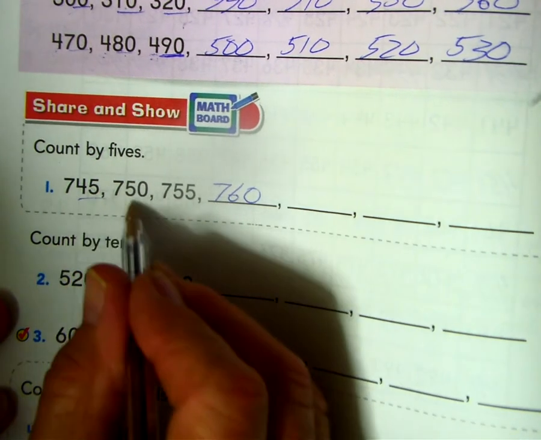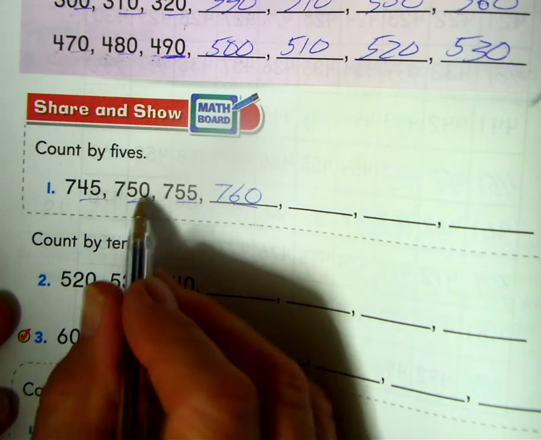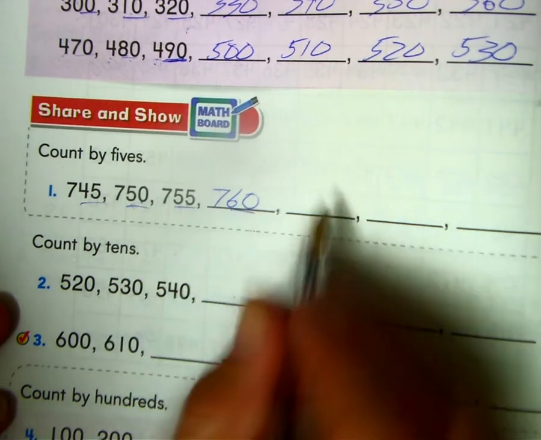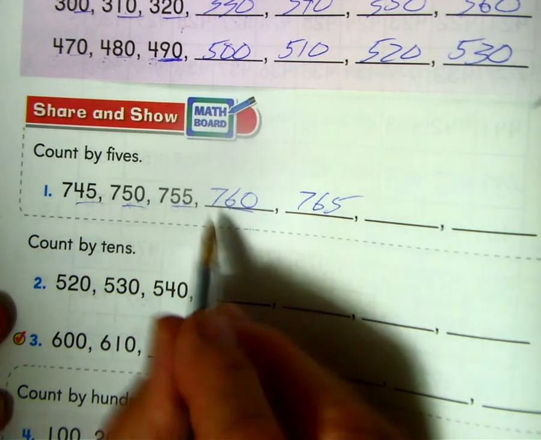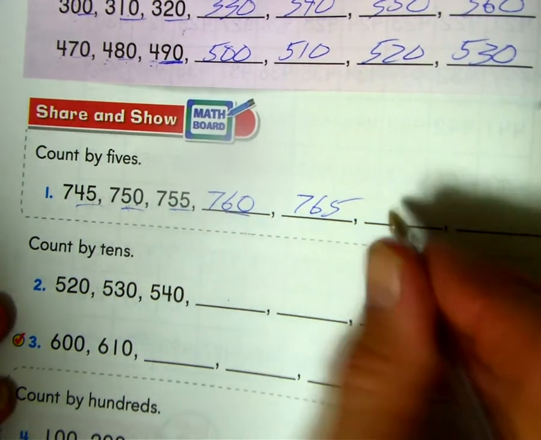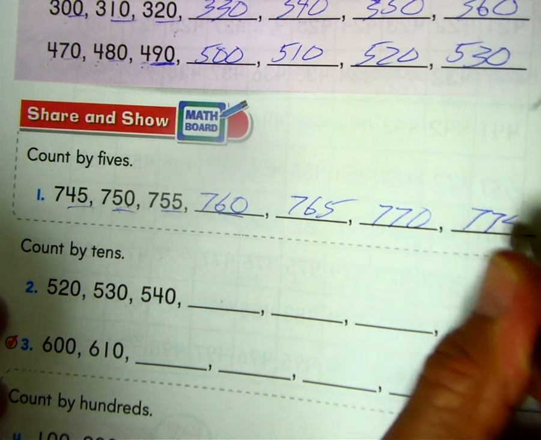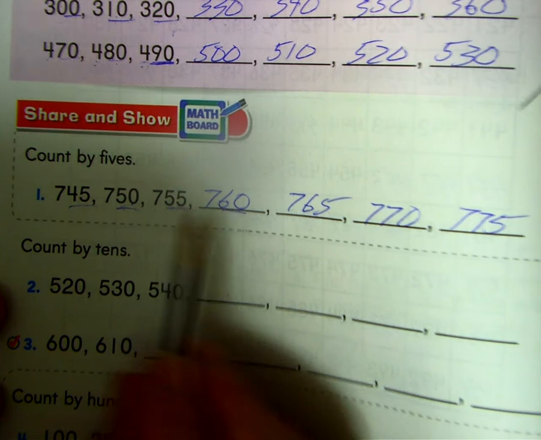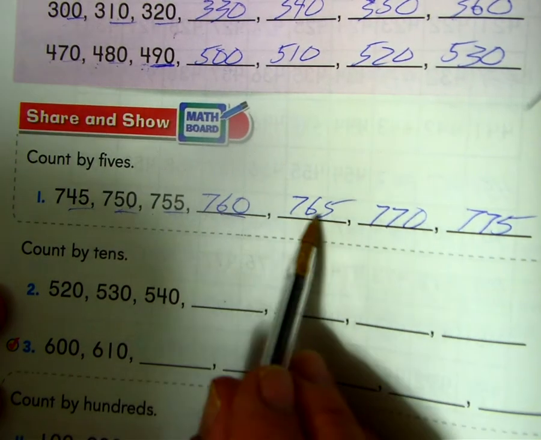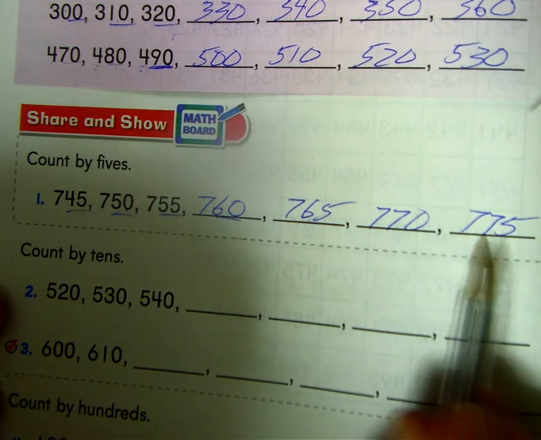Because you got 45, 50, 55, 60. 2 with 0, 5 with the 50s. Now we're going to do the 60s. Both with 60s. 0, 5. 760, 765, 770, 775. 755, 760, 765, 770, 775.